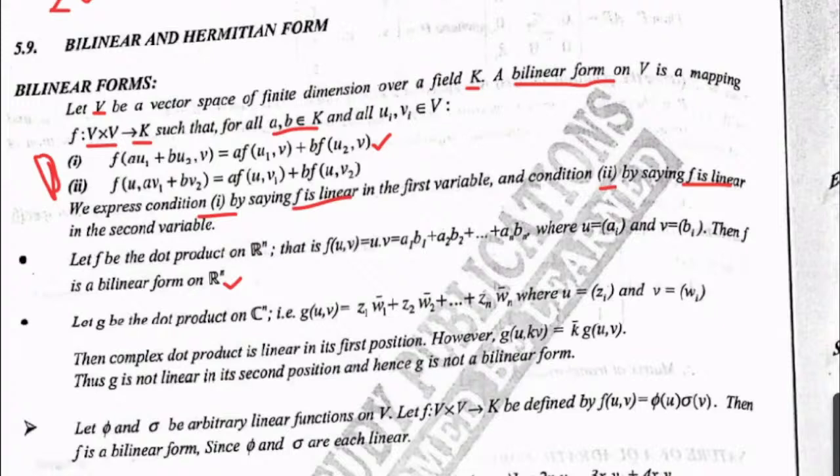And the dot product on C power n. Let us assume f of u comma v, where u is all z_i's and v is all w_i's, is z1 w1 bar plus z2 w2 bar plus up to zn wn bar. Then the complex dot product is linear in the first position.